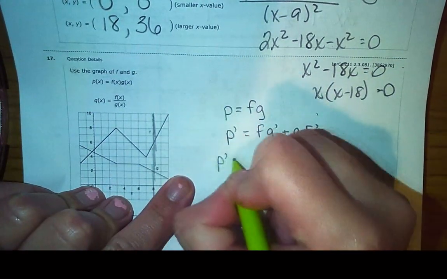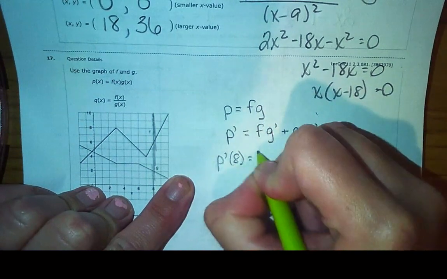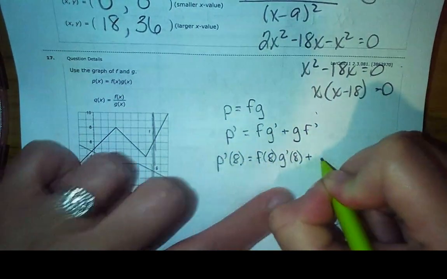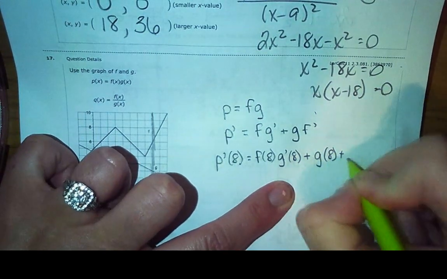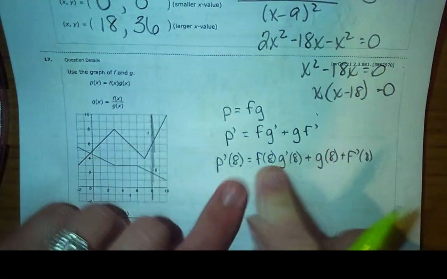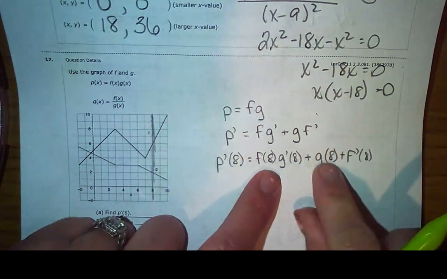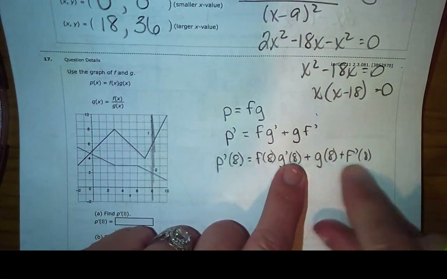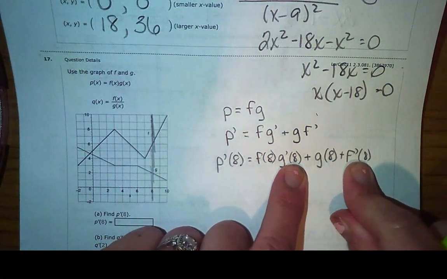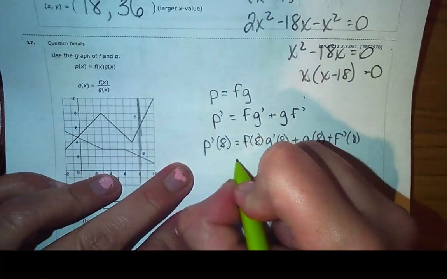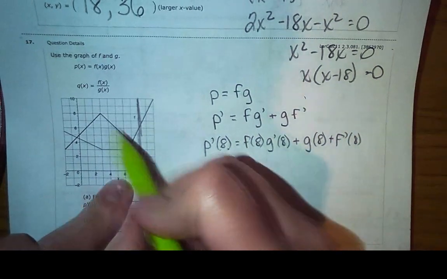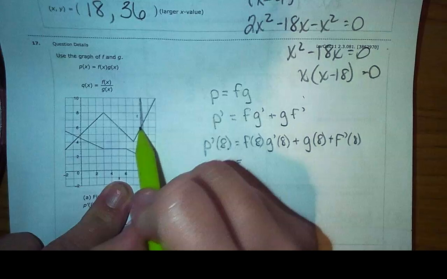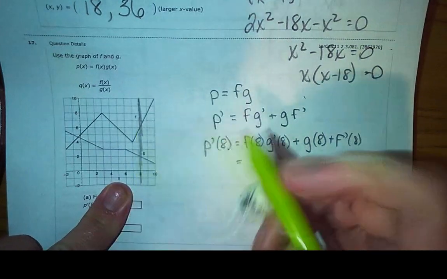So p prime of 8 is going to be f of 8 times g prime of 8 plus g of 8 times f prime of 8. So the f of 8 here and the g of 8 there are simply the y values. But here and here, those are the slopes, okay? So what do I have? I have f of 8 is, so f is this top function, and if I look at where it hits 8, it's going to be at 6. Okay, so the point 8 comma 6.